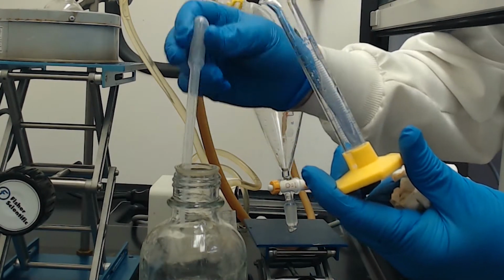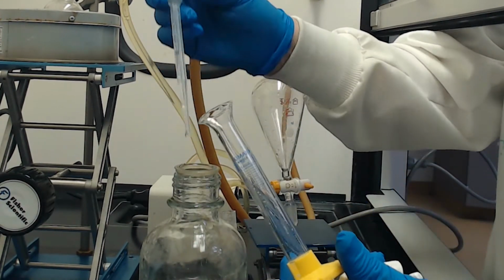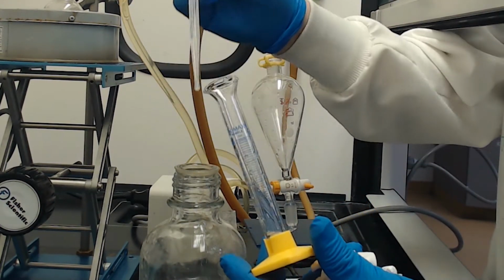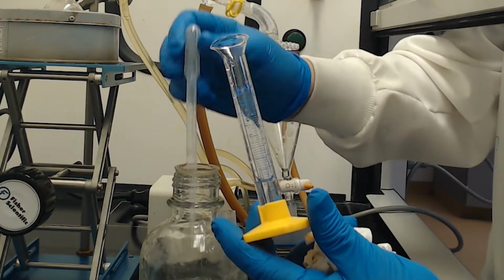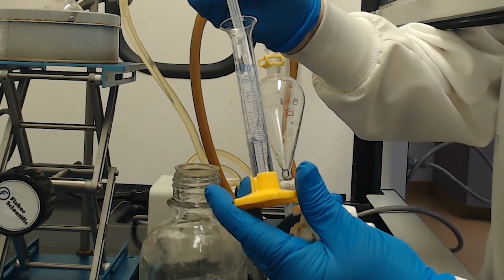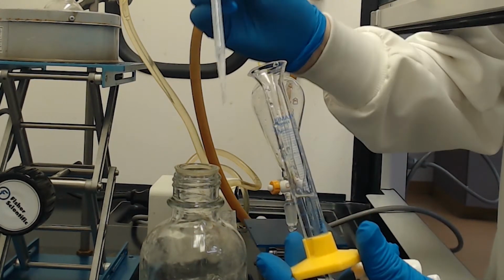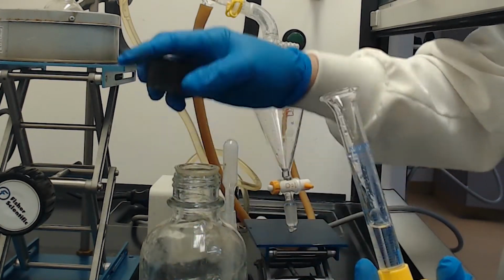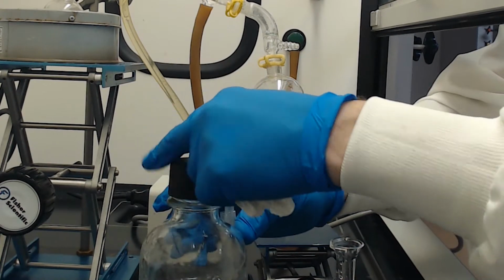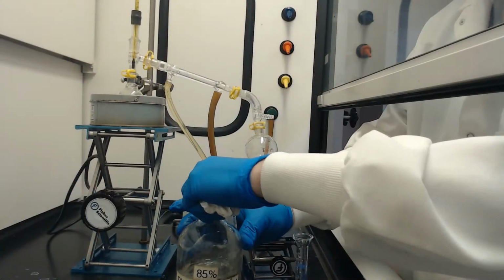4 milliliters. It's about 3. So there's 4 milliliters. Okay. Phosphoric acid. Cap that up. Put it in a safe location over here.